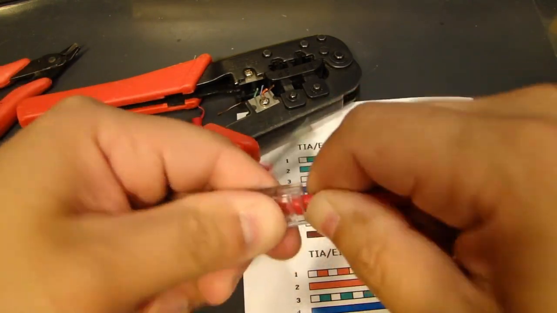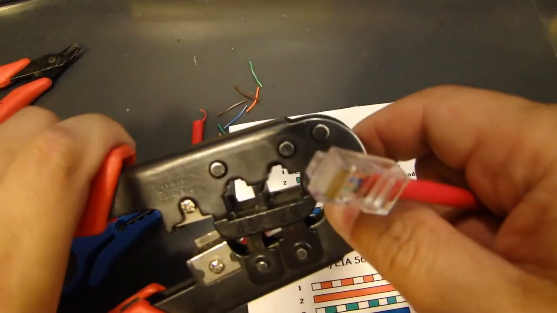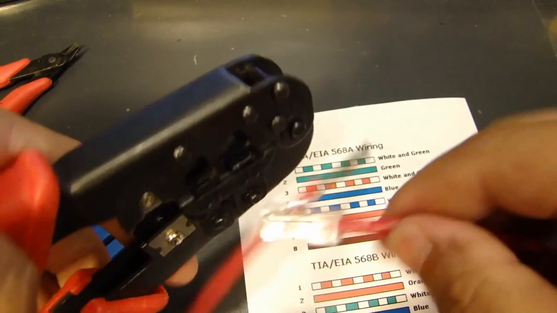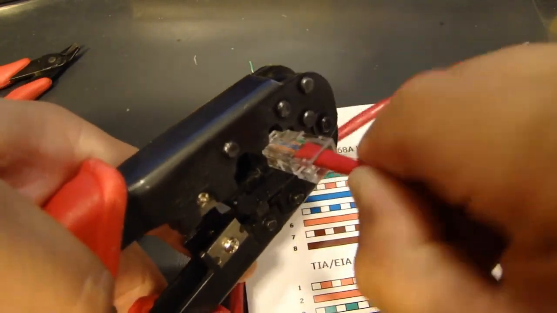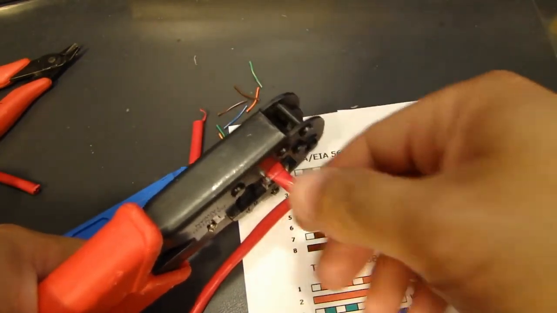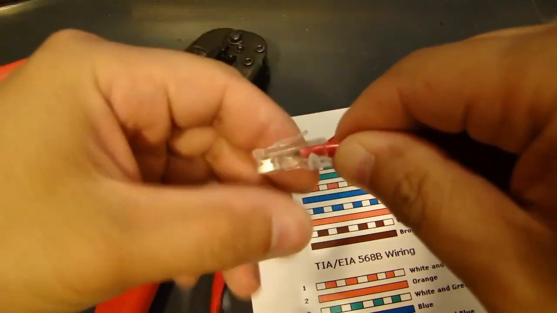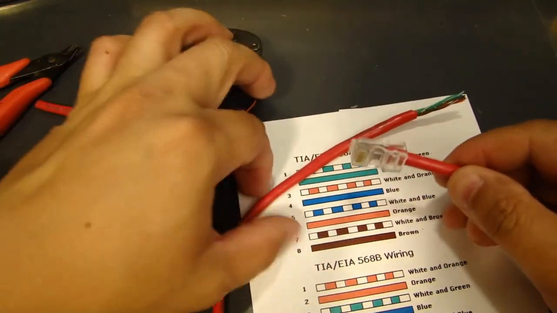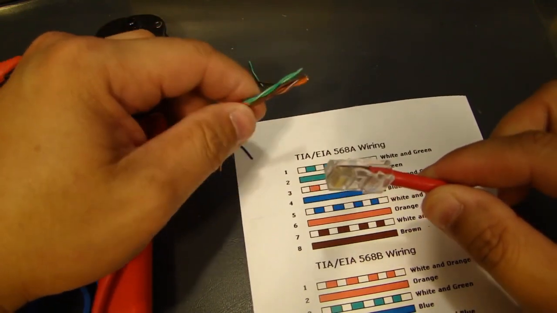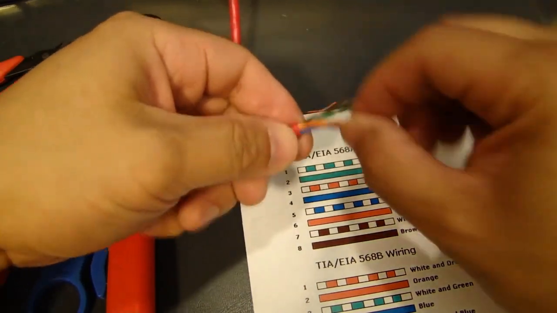Okay, push it in, make sure everything's all seated properly, and then look for the 8-pin crimper here. Put this in here. Okay, and now just give it a squeeze. Nice tight squeeze here. And this side is done. So this is the 568A pin out that I just did on this end. And let me quickly do the other one where I'm going to put the crossover end.